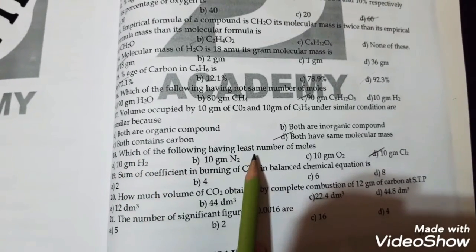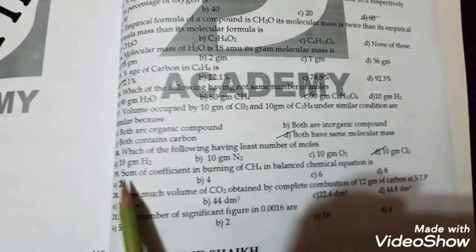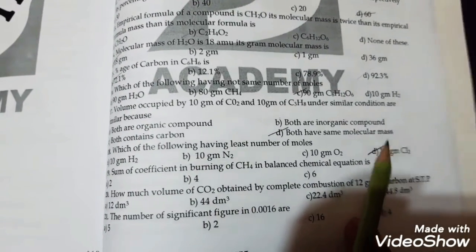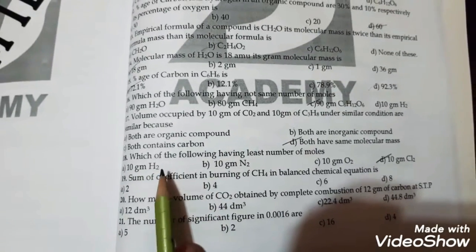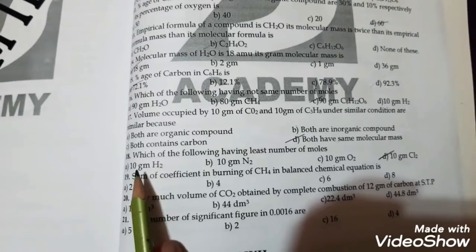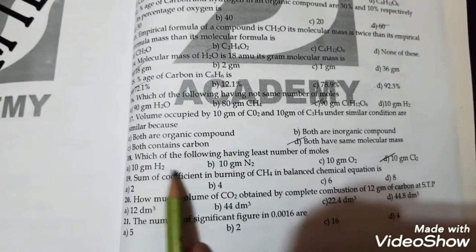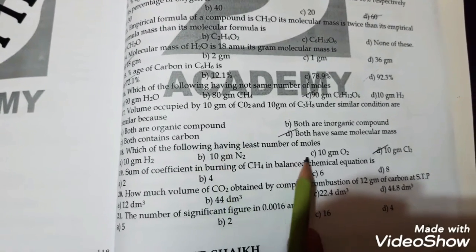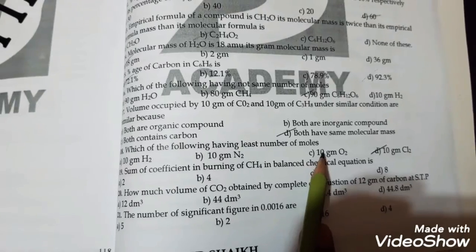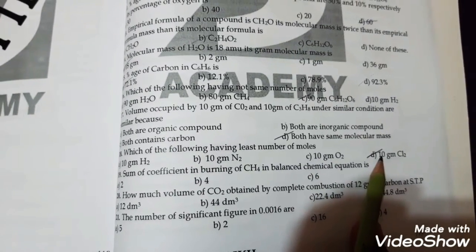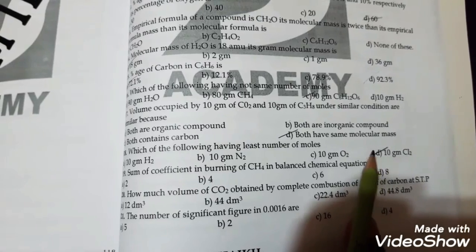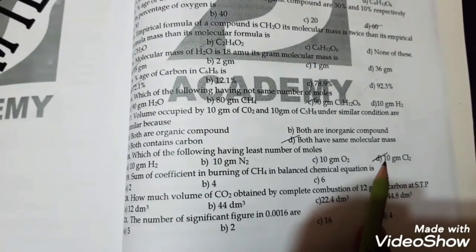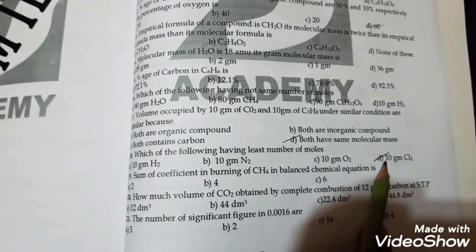MCQ number 18. Which of the following has the least number of moles? 10 gram of H2O, 10 gram of N2, 10 gram of O2, 10 gram of Cl2. There is a simple trick: we are going to divide the 10 grams by the molecular mass. 10 divided by 2, 10 divided by 14 multiplied by 2, 10 divided by 16 multiplied by 2, and 10 divided by 35.5 multiplied by 2. So this is going to be the least number of moles.